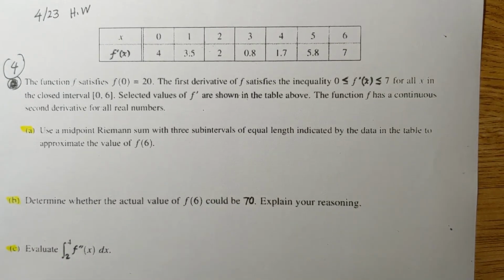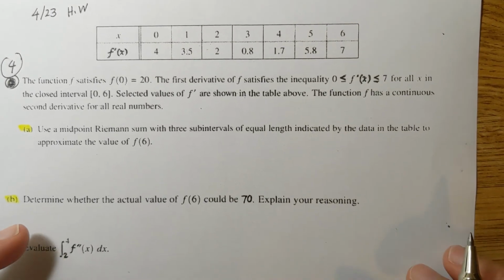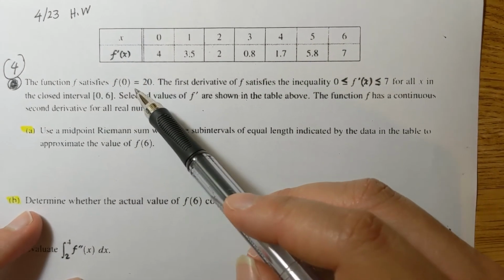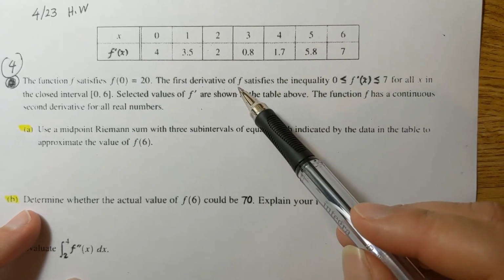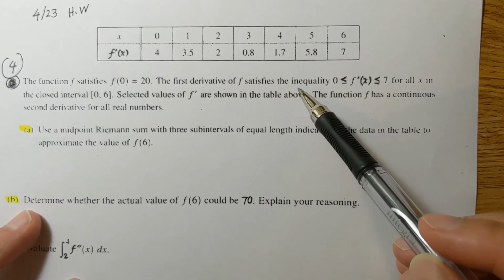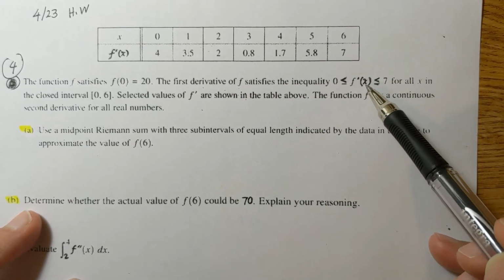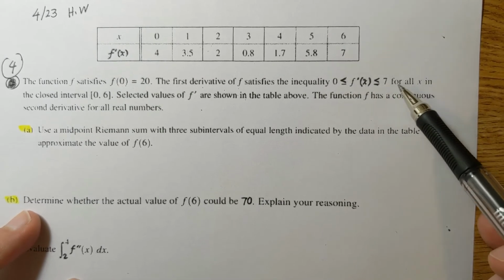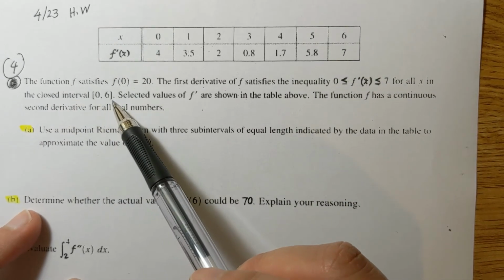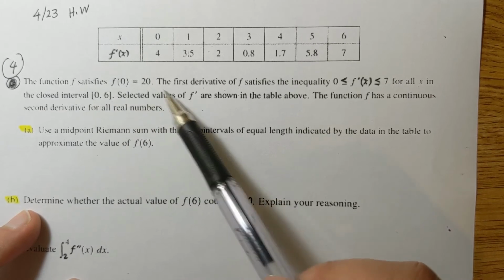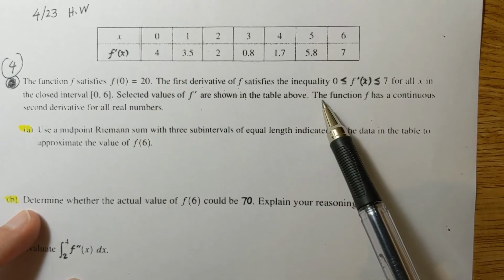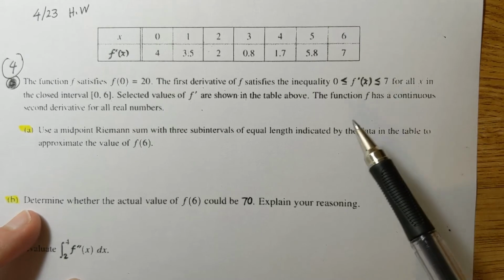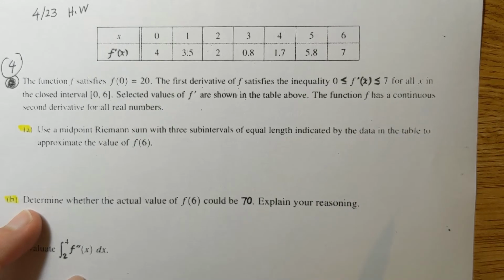This question asks you, the function f satisfying f of 0 equal 20, the first derivative of f satisfies the inequality f prime of x is between 0 and 7 inclusive for all x in the closed interval 0 to 6. Selected values of f prime are shown in the table above. The function has a continuous second derivative for all real numbers.